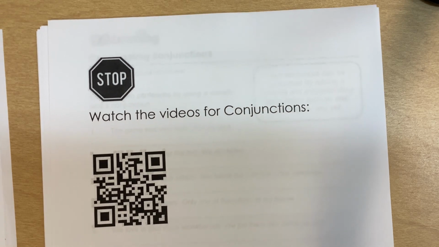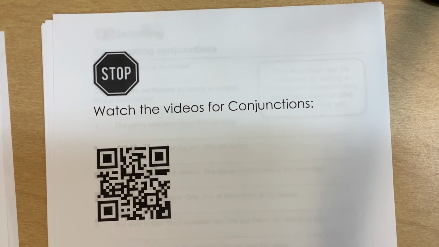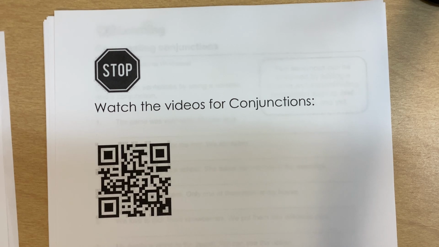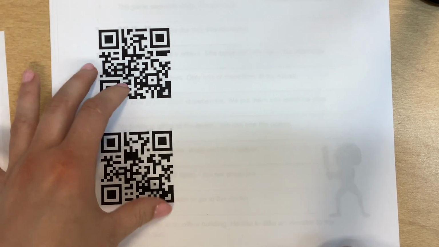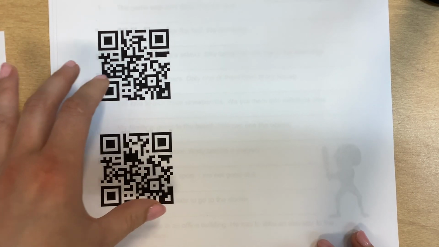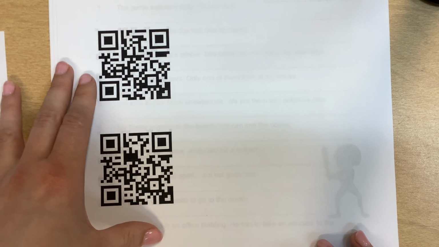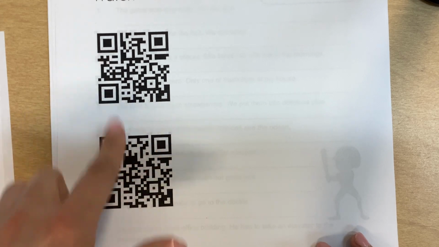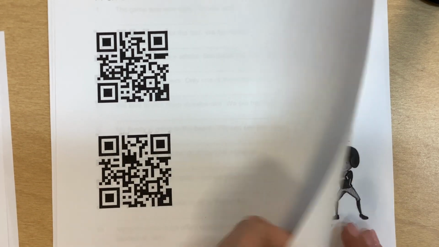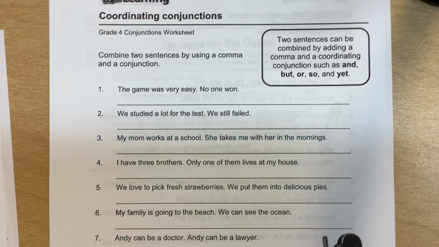So once you are done with the subject and predicate page, you come to this and it says stop, watch the videos for conjunctions. So there's 2 videos here. You're gonna watch both videos. Yes, you have to watch both videos. It does some teaching. We've already gone over some conjunctions. It's the fanboys. So you're gonna watch these videos and then you move on to the next page.